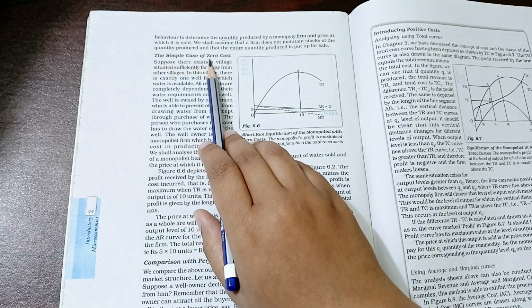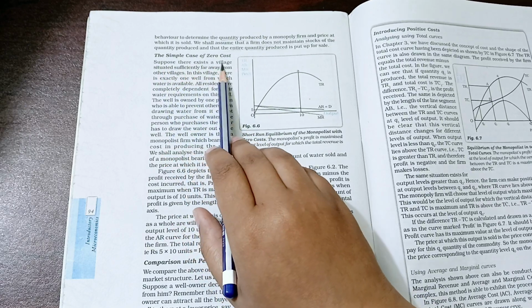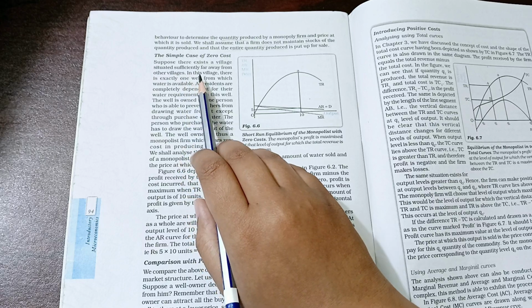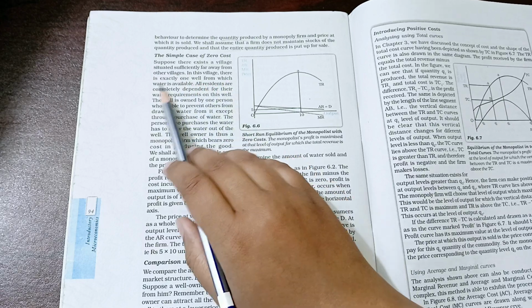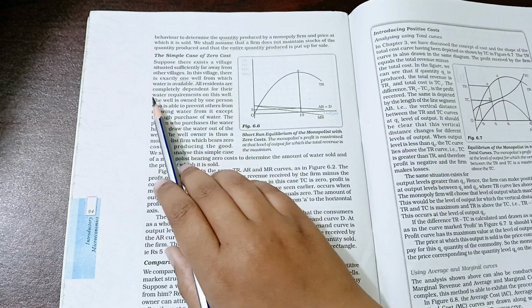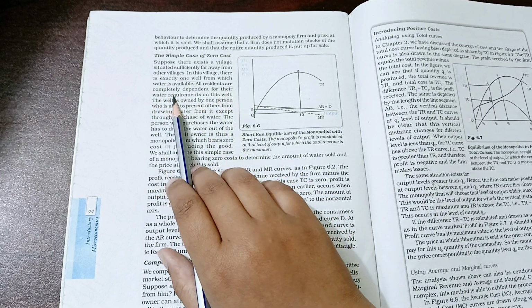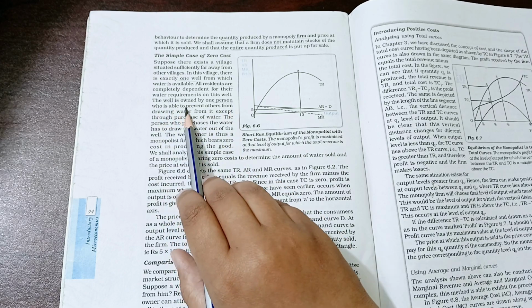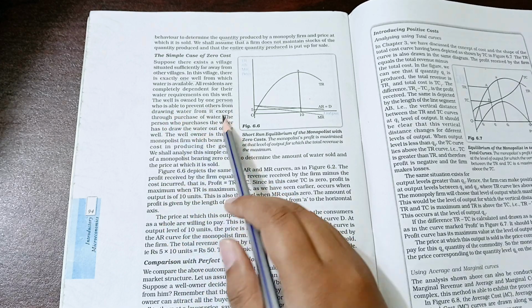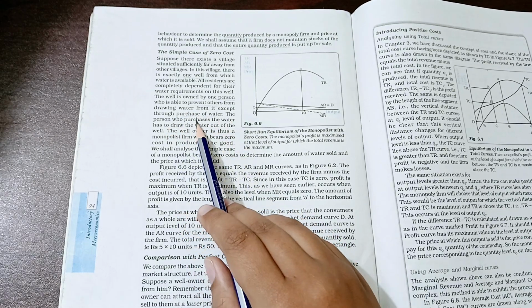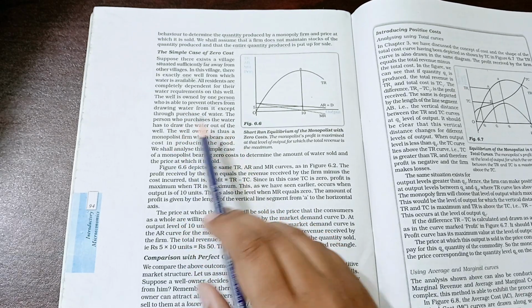The simple case of zero cost. Suppose there exists a village situated sufficiently far away from other villages. In this village, there is exactly one well from which water is available. All residents are completely dependent for their water requirement on this well. The well is owned by one person who is able to prevent others from drawing water from it except through purchase of water. The person who purchases the water has to draw the water out of the well.